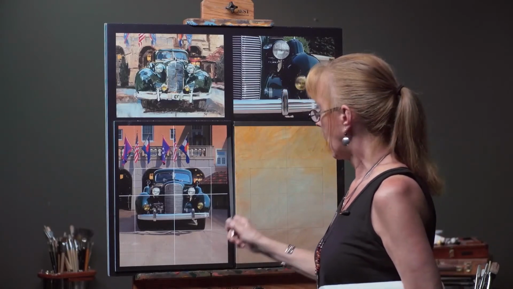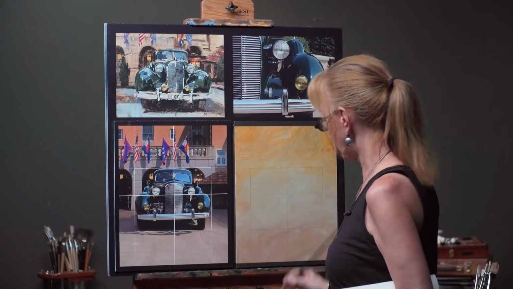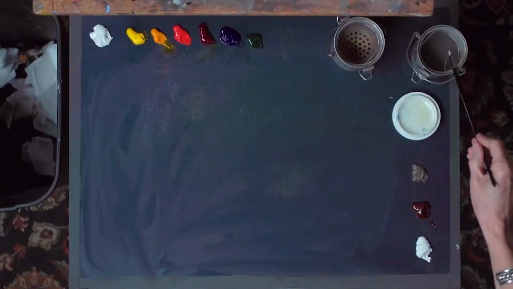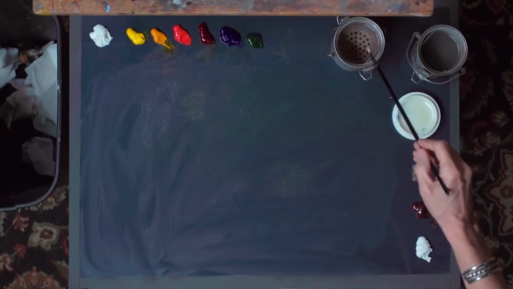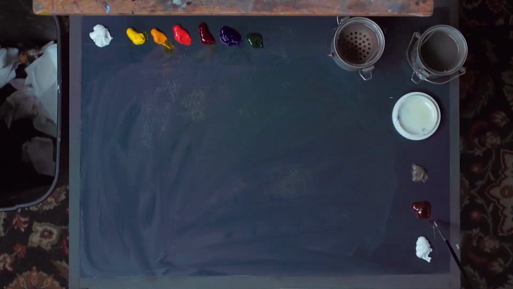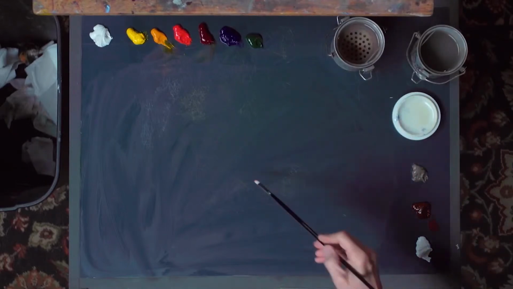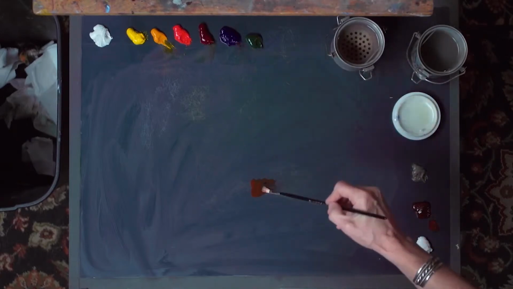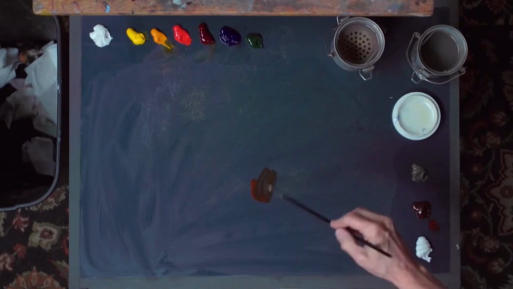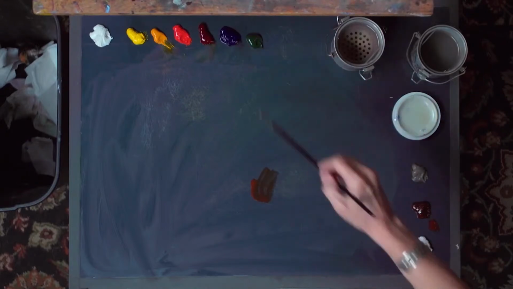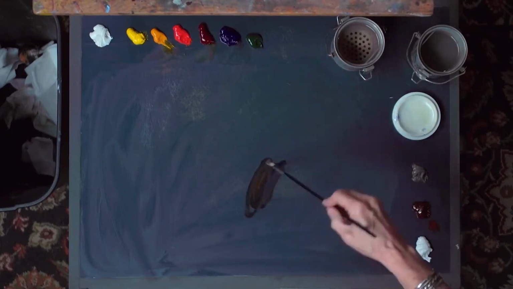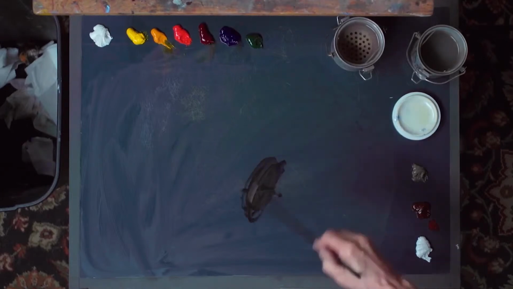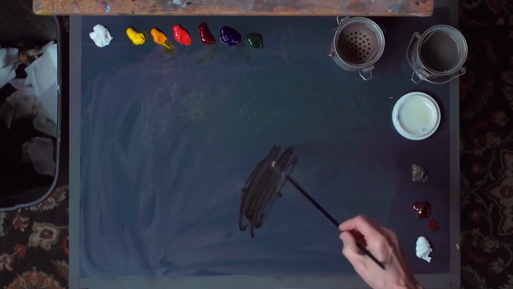But the one thing I do is take a little bit of odorless mineral spirits, and I'll mix myself up just a real neutral. Take a little bit of my ultramarine blue and my oxide red just to get myself sort of a soupy gray there.